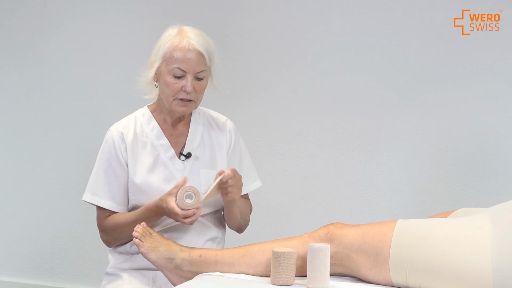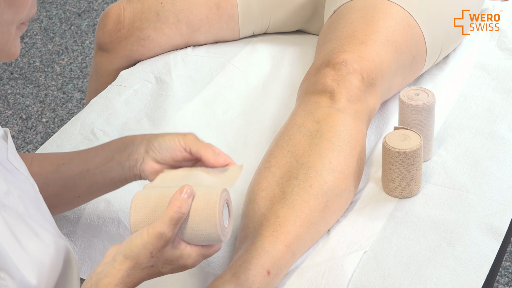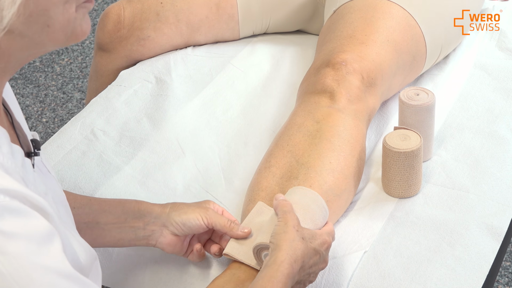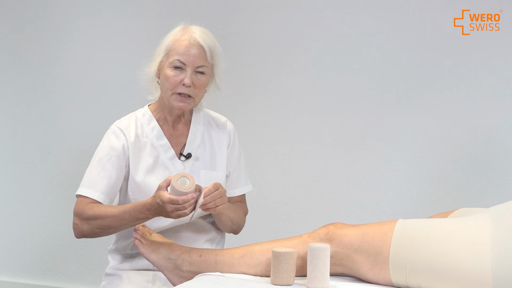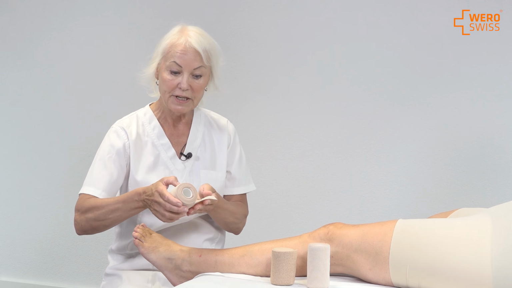This bandage is very firm, and when you bandage with this material, it sticks to itself. It doesn't stick to the patient's skin, and this means that when you use it, it can be like a light cast and it can stay on for several days.